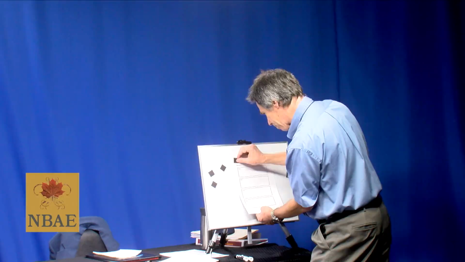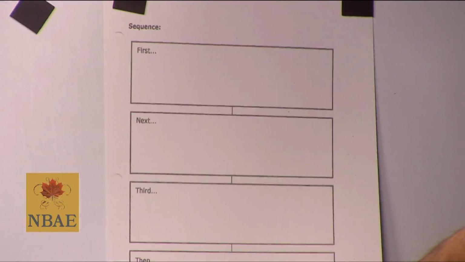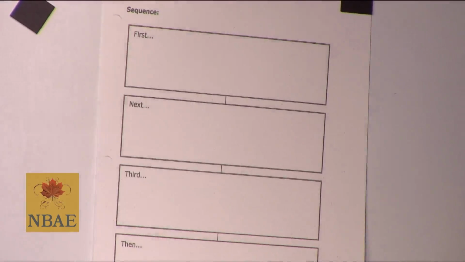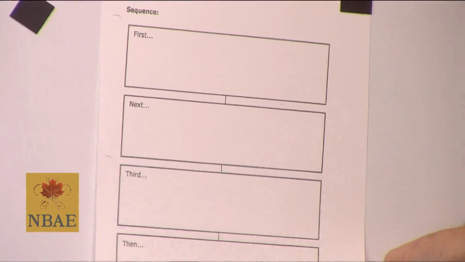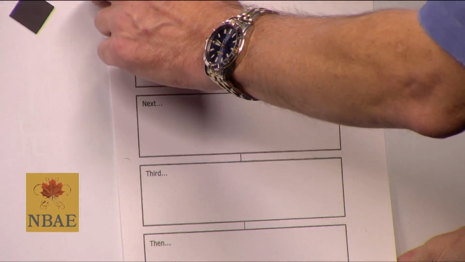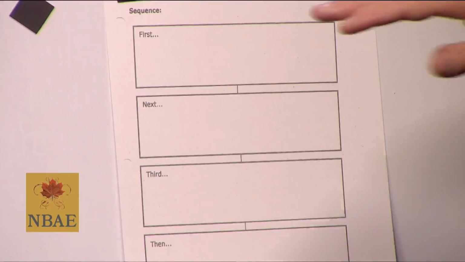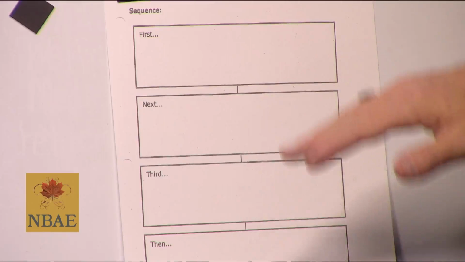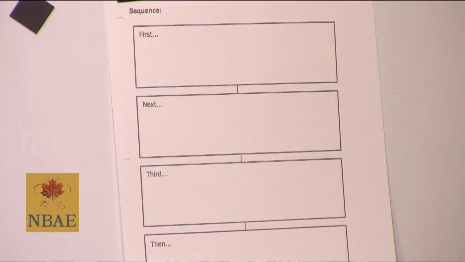Okay, the next one that we're going to talk about is a sequence. And this is the one we talked about, sequence or timeline. So in a sequence, you're looking at events happening in an order. So they're ordinal, the way that they would happen. So you would look at what's the first thing you want to do, what's the second thing you want to do, the third thing you want to do, and the fourth thing you want to do. This is a good model when you're thinking about setting a goal for yourself. To make the goal, whatever it may be, and then what's the first step you need to take in order to accomplish that? Once you've accomplished that first step, what's the next step?